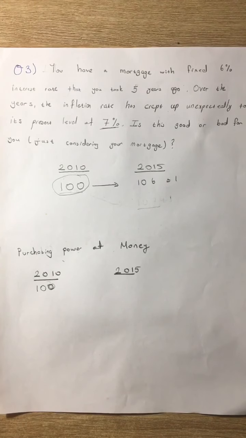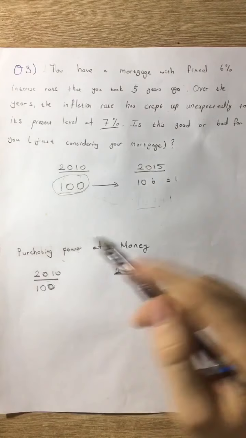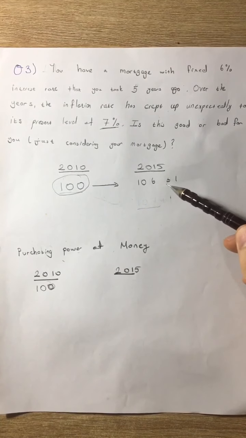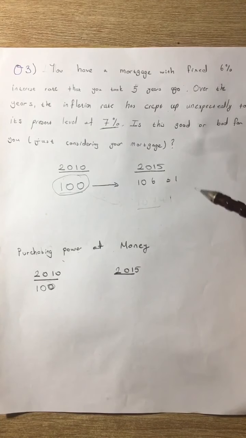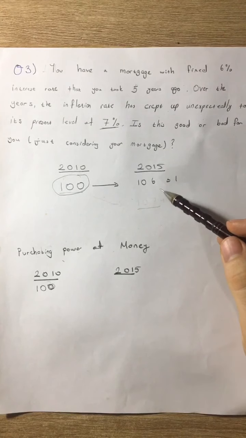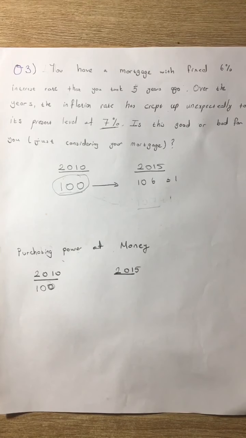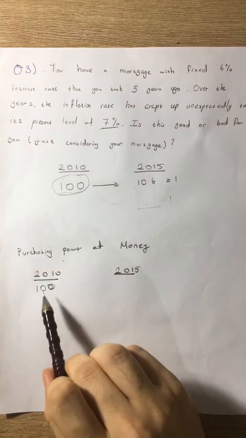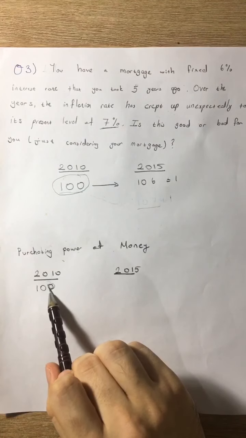So let's suppose that you took 100 liras from your bank in 2010 and you have to pay 106 liras because there's a 6% interest rate in 2015. But this is in nominal terms. When considering if we are good or bad, we have to calculate the purchasing power of money. In 2010, we took 100 liras.